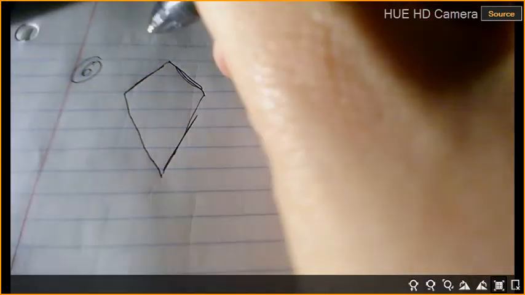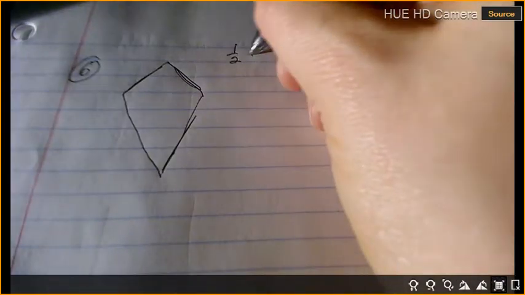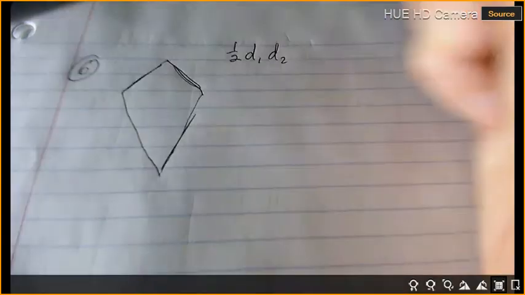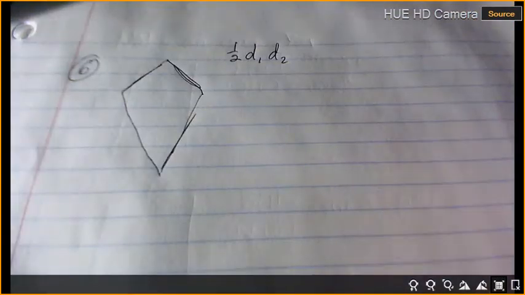Okay. We're going to look at a rhombus or a kite. Doesn't matter. They're the same thing. Okay, so if I've got a kite here, we all agree that's a kite. Okay, with a kite, it's 1/2 diagonal 1 times diagonal 2. So we have to deal with the diagonals.